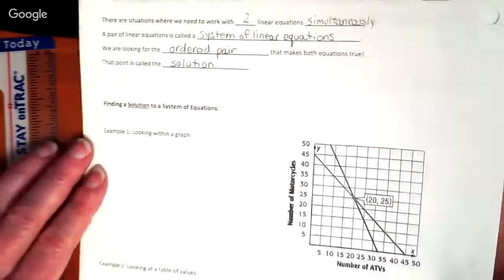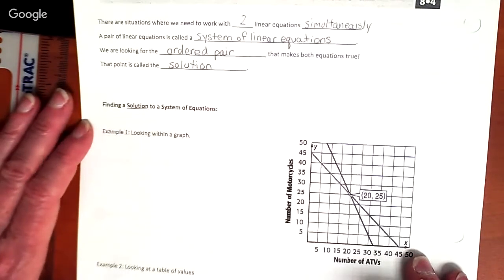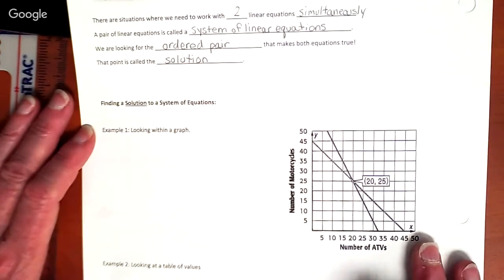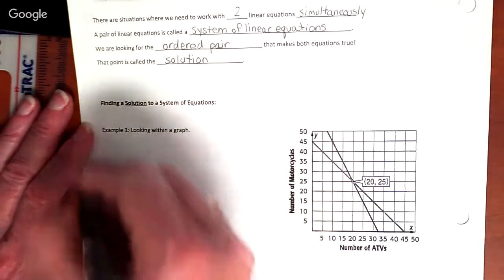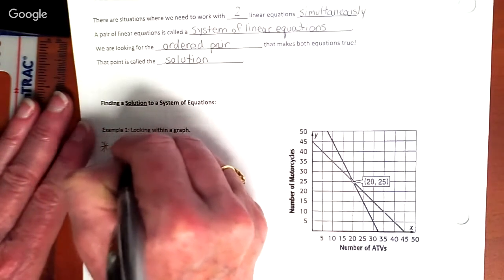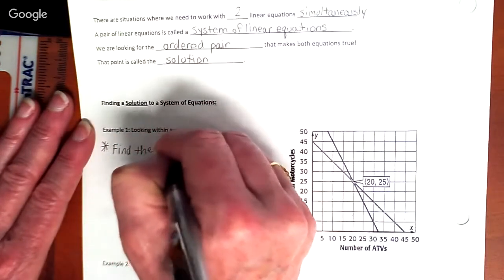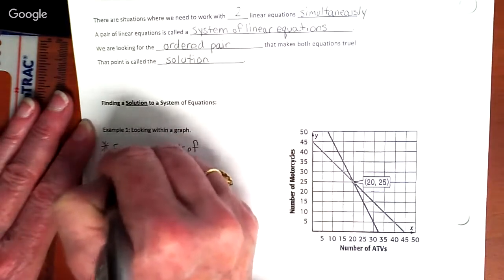So now it says finding a solution to a system of equations. Example 1, looking within a graph. So we are going to find the point of intersection.